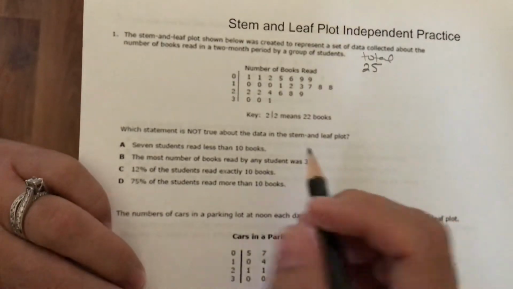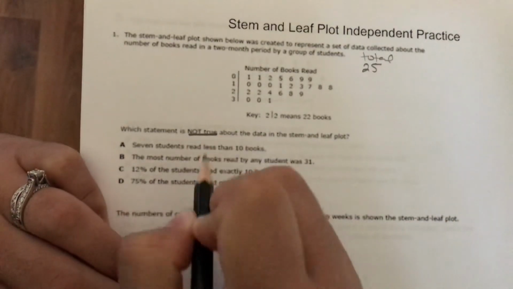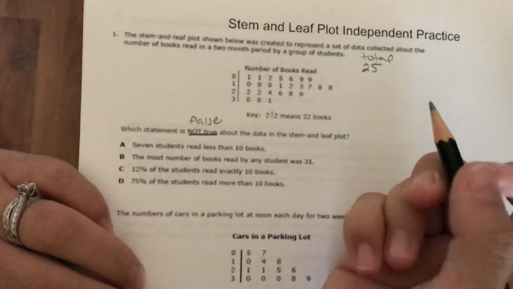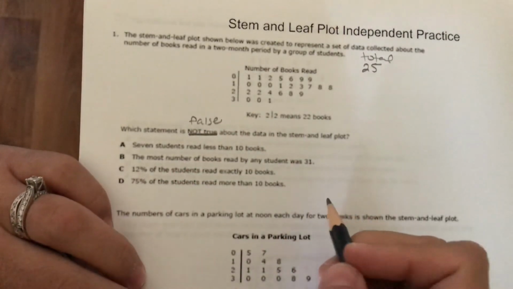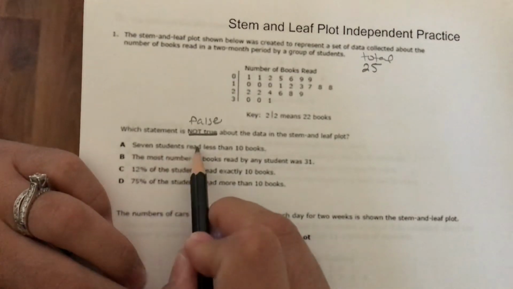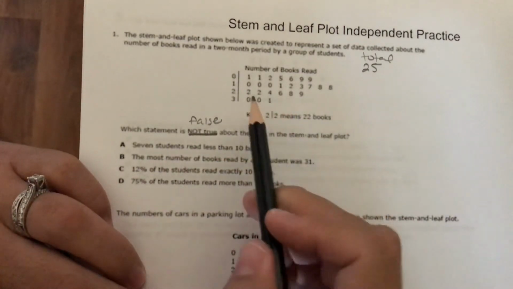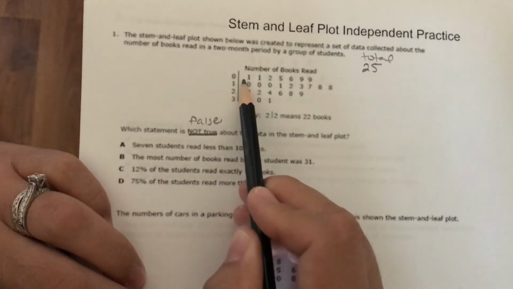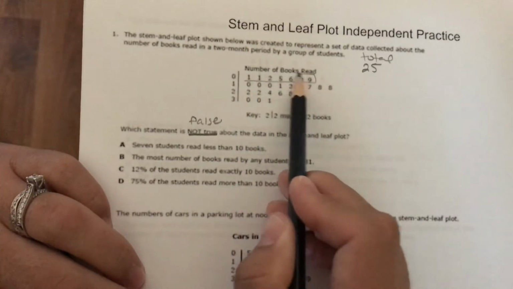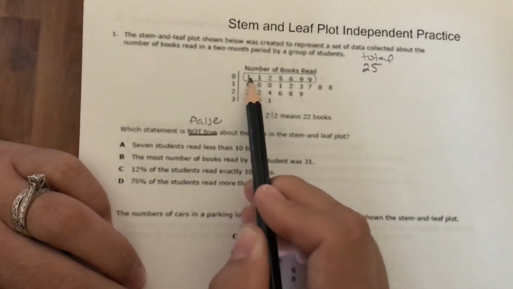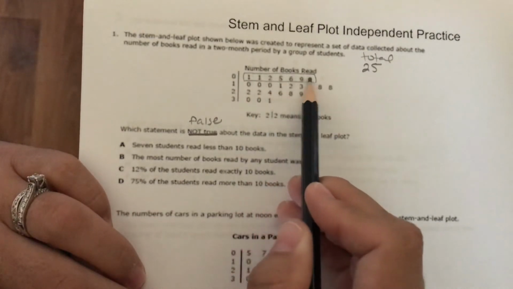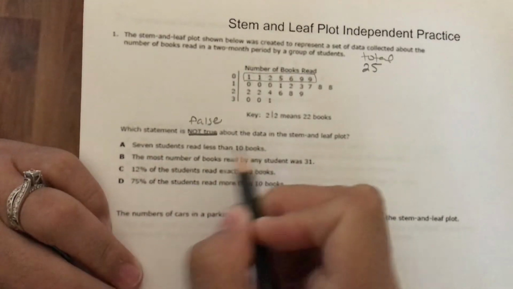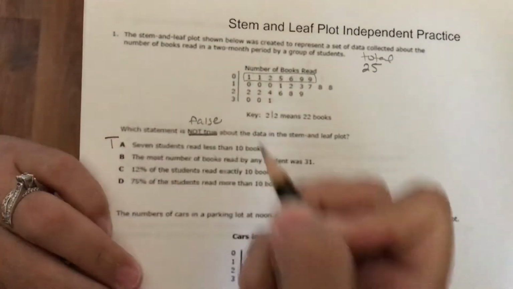But it says, which is the data that's not true? We want to know which one is false. So it says 7 students read less than 10 books. So we know that if this is 10 right here, all of these are less than 10. So 1, 2, 3, 4, 5, 6, 7. Is it true that 7 students read less than 10 books? True.